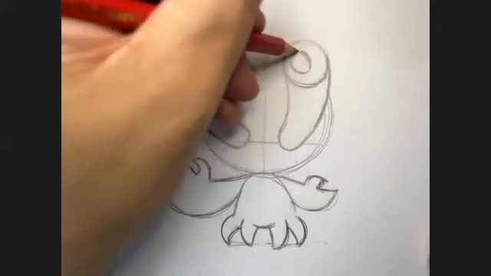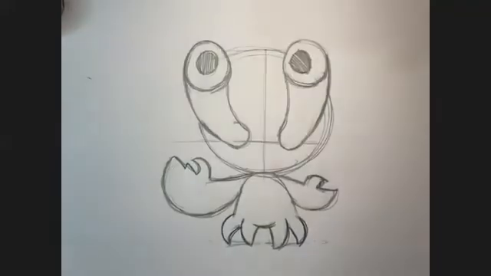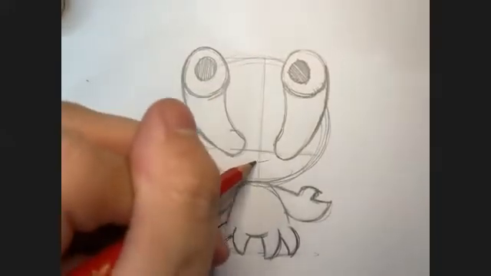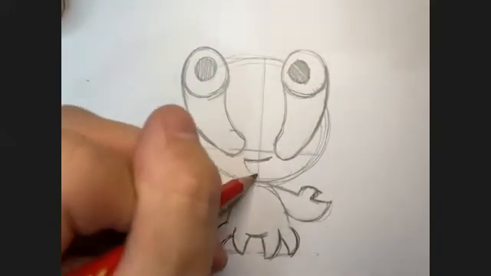And draw his pupil on. And then you can put a little mouth in. Let's give him a little smiley mouth, a little happy crab man.